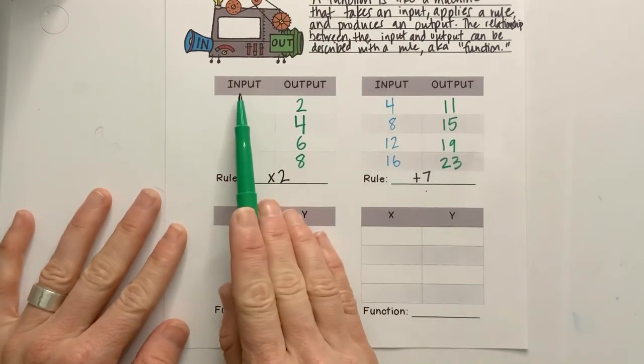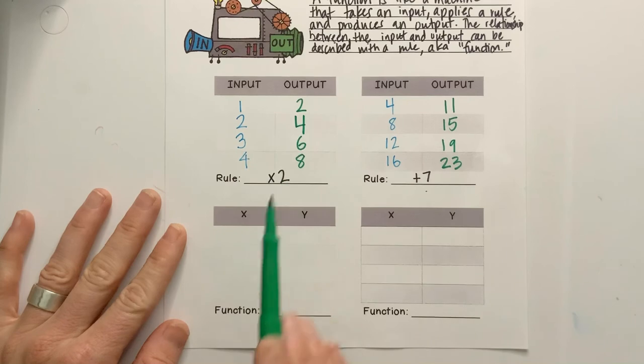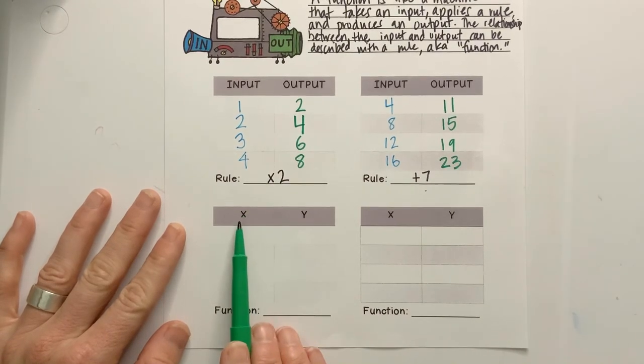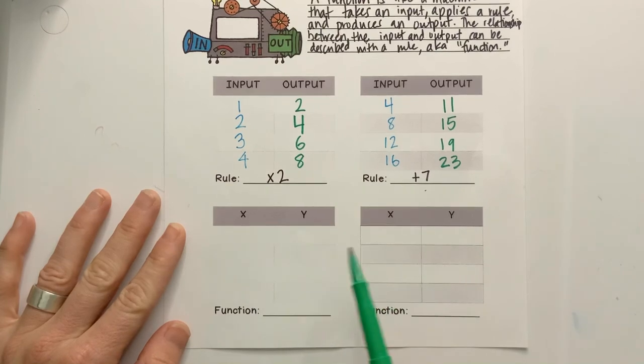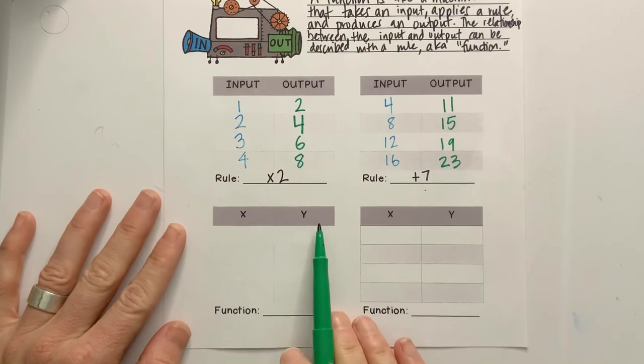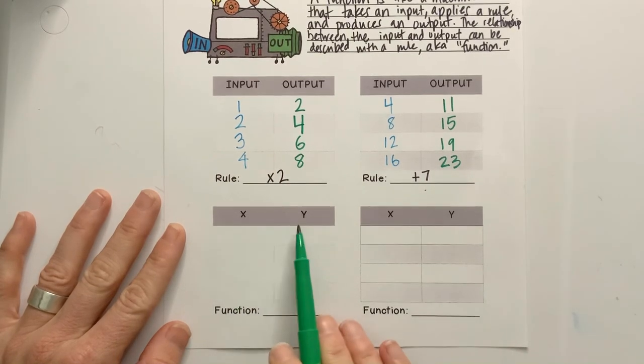You will also see we had input and output. Whereas now that we're into algebra, you'll see that these columns are often labeled with X and Y. And yes, they're referring to the variables, and yes, they're referring to the axes on the coordinate plane, which I will show you later. So X and Y. So whenever you see that, you know that would be input and output.